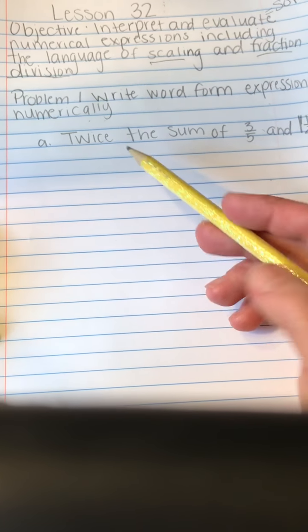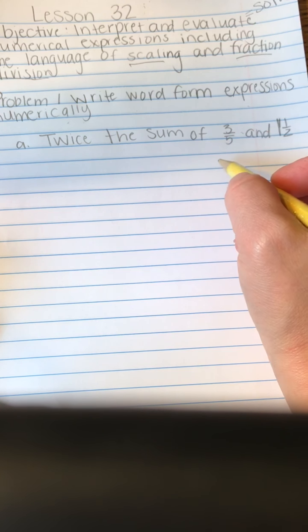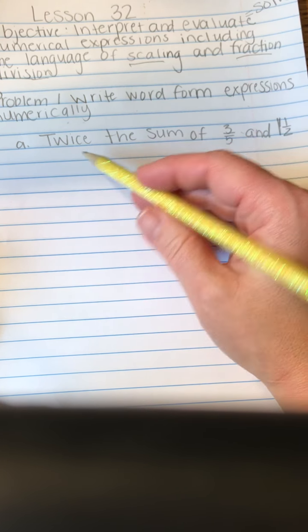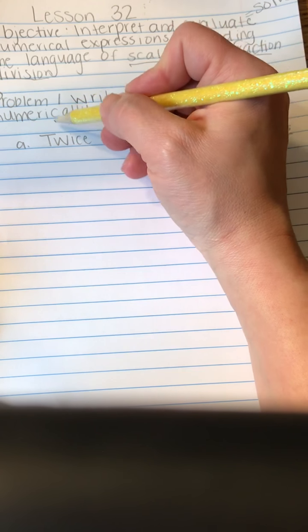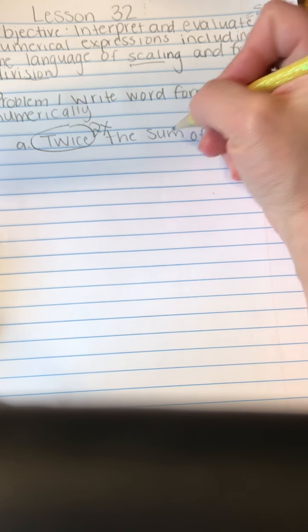So I'm looking for keywords here. And so the way that I like to attack these is I like to look at the vocabulary. Well, I know that twice means 2 times. Like if I say, oh, I went to the grocery store twice yesterday, that means that I went 2 times. Some means that I'm going to add something. All right?